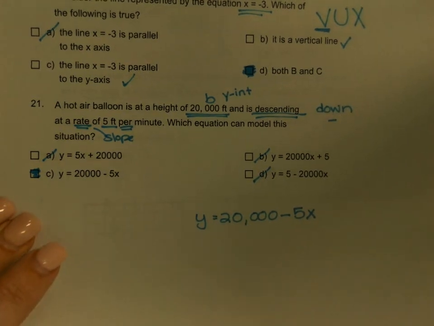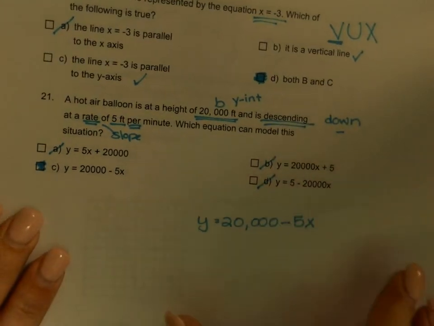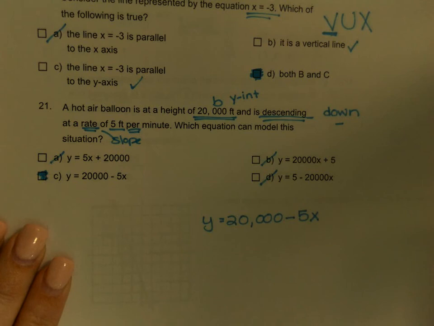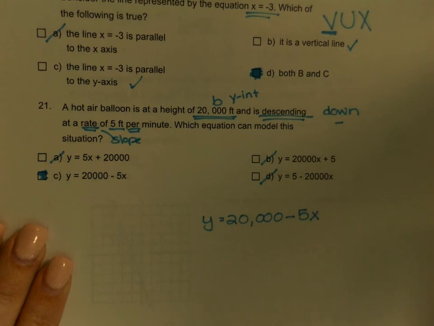So I don't want to hear you have to have a calculator because I was able to do all of these by hand. Now I did show you how to do it by a calculator because I do want you to utilize those on your test, but you never have to have it.